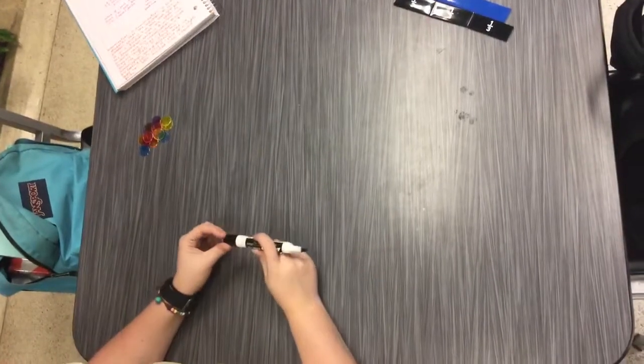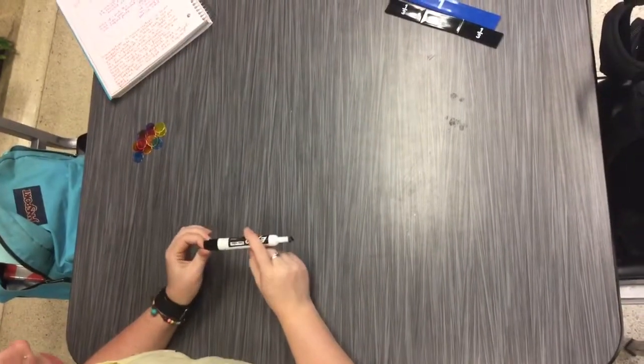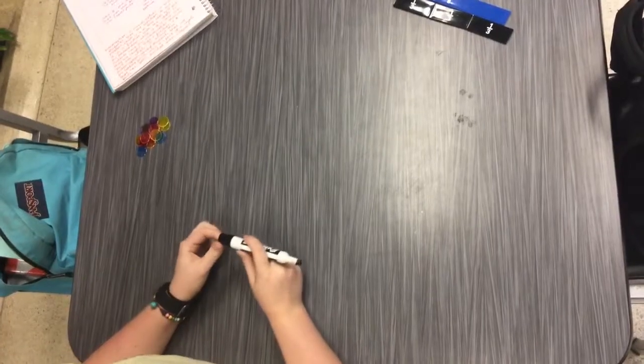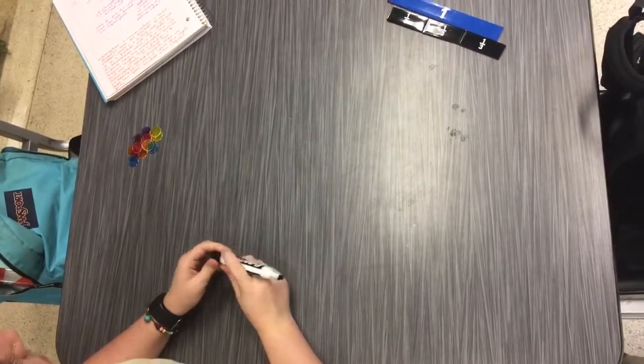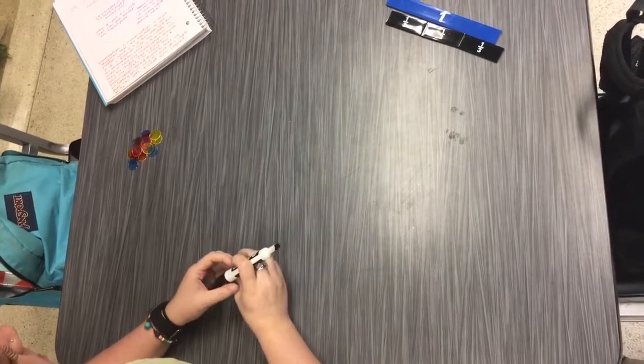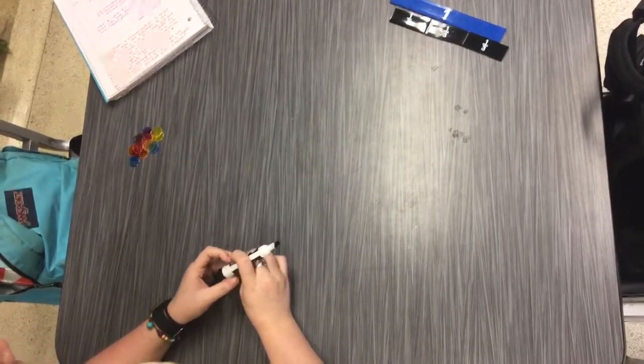So today we're going to be solving a problem where we multiply a whole number by a fraction. Our word problem is going to be: Jessica has 18 marbles. She gives a third of them to Joshua. How many marbles does Joshua have?